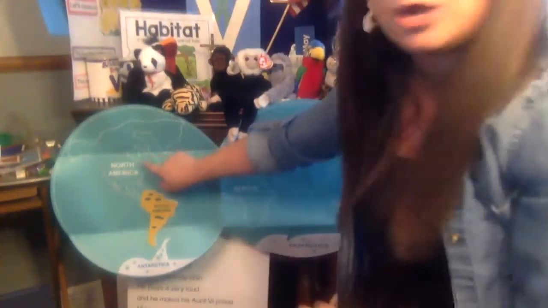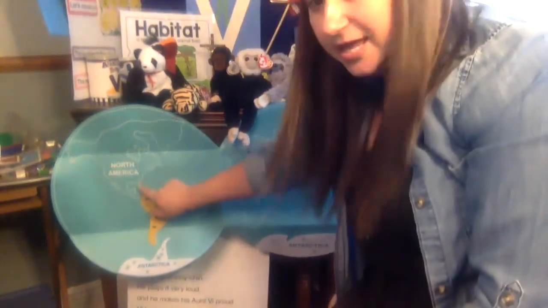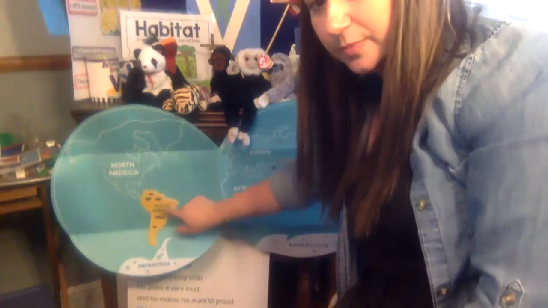And up here is called North America. And in North America is where we live. Here's Florida, where we live. And right down here in the country below it is called South America, where the rainforest is.